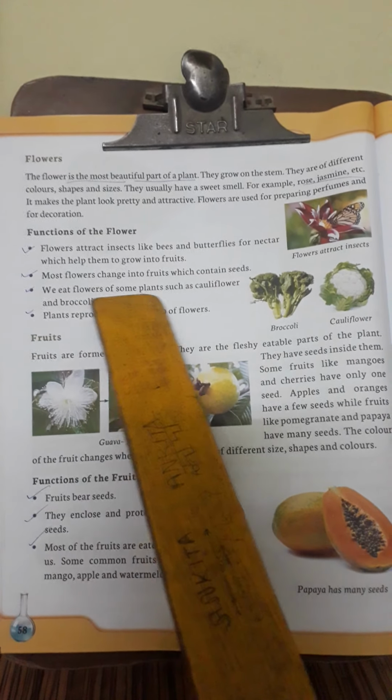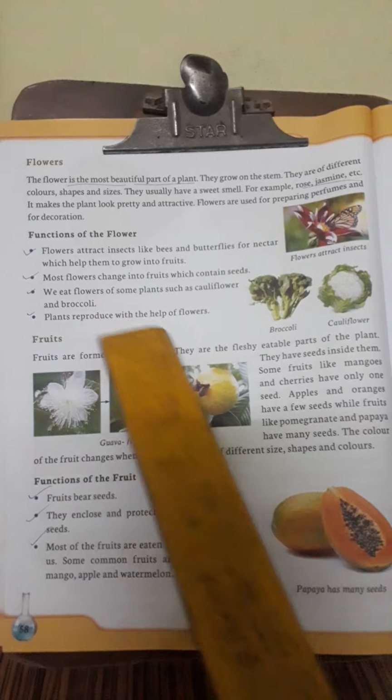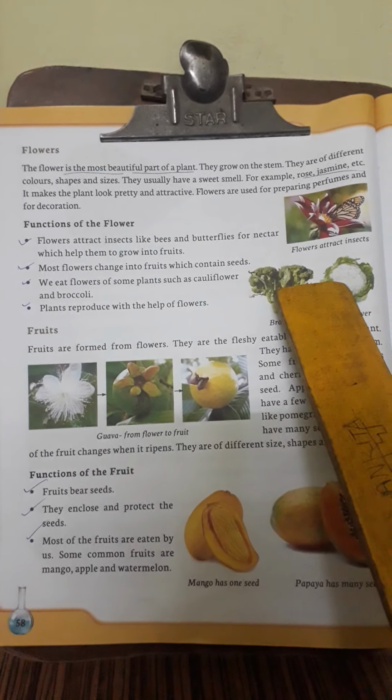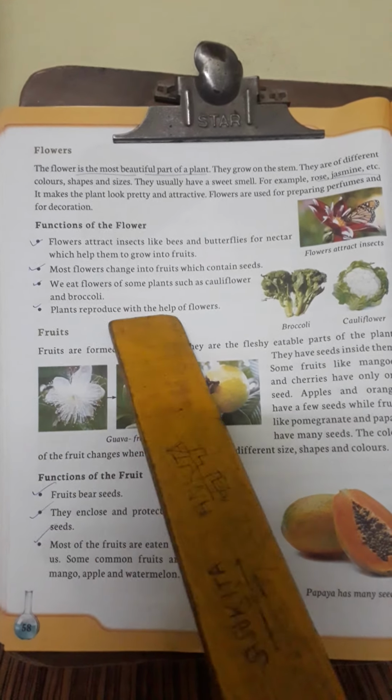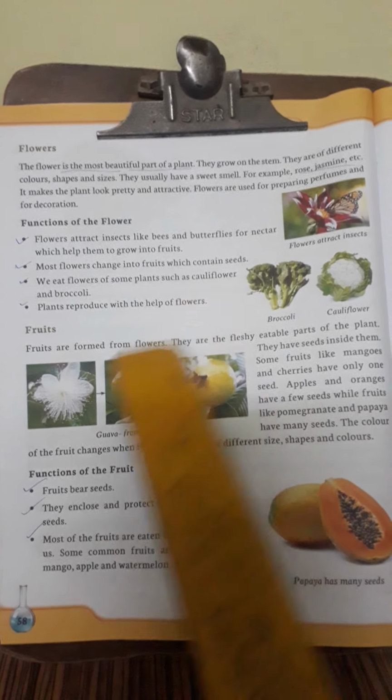We eat flowers of some plants such as cauliflower and broccoli. These are the flowers which we eat. Plants reproduce with the help of flowers.